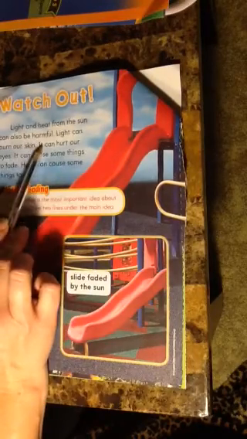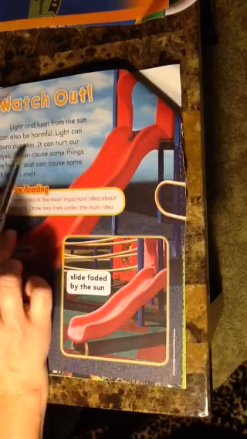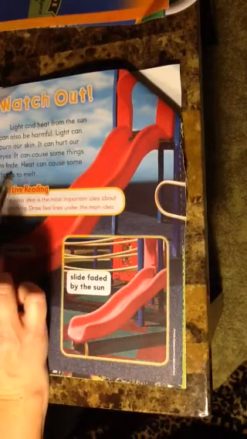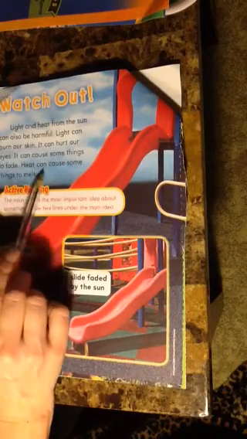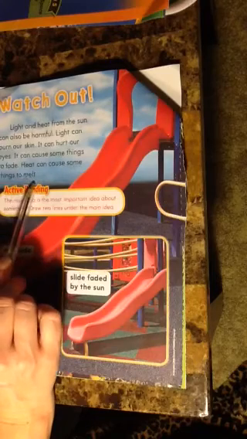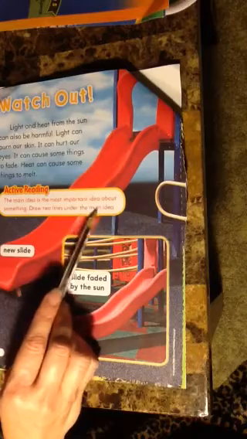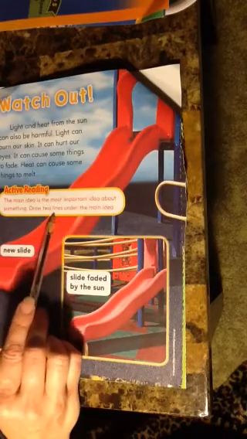Watch out! Light and heat from the sun can also be harmful. Light can burn our skin. It can hurt our eyes. It can cause some things to fade. Heat can cause some things to melt. The main idea is the most important idea about something. Draw 2 lines under the main idea.